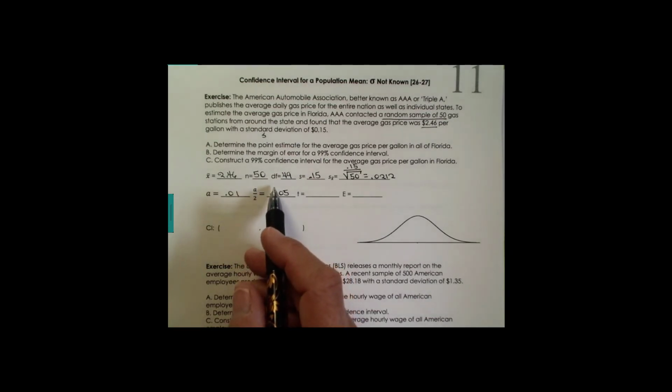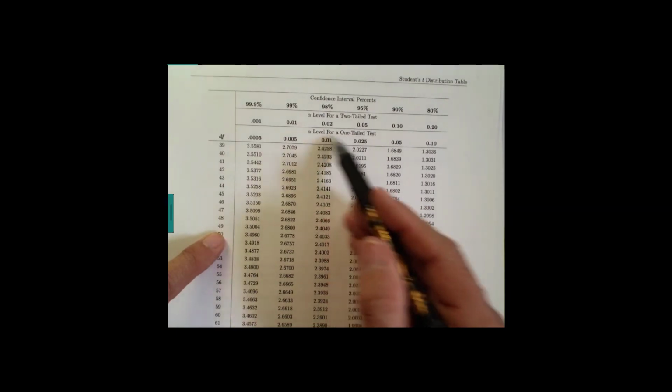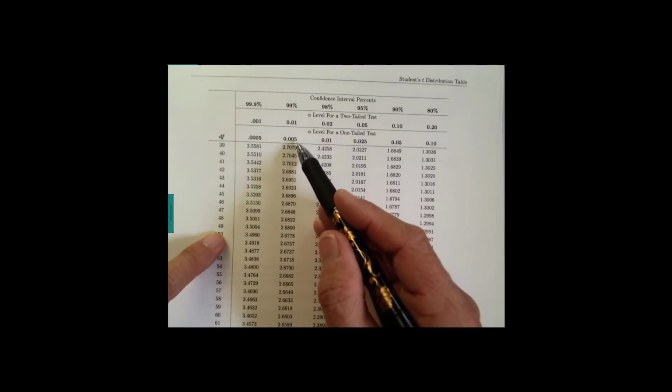So I'm going to look at 49, which takes me to my second page of the t-table, 49. And I'm still using this bottom one-tailed test column. And I'm going to go down here to 2.68. There it is, 2.68.